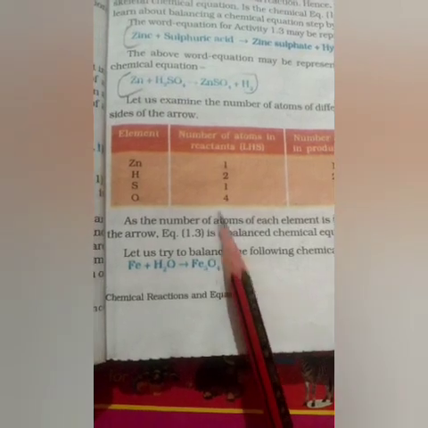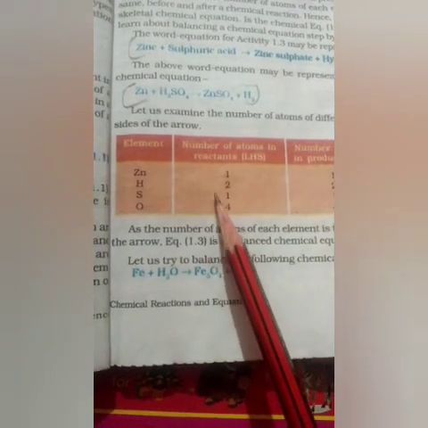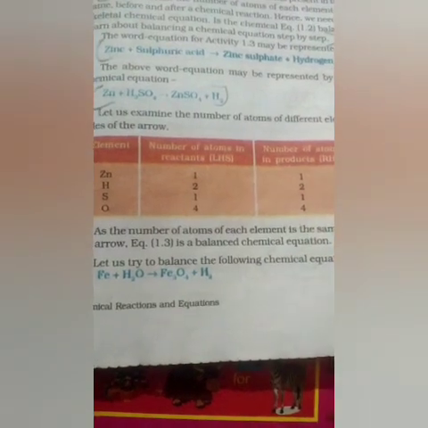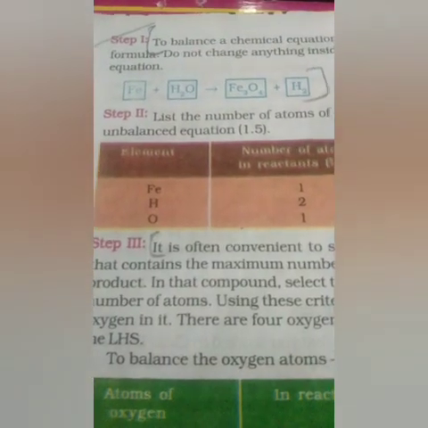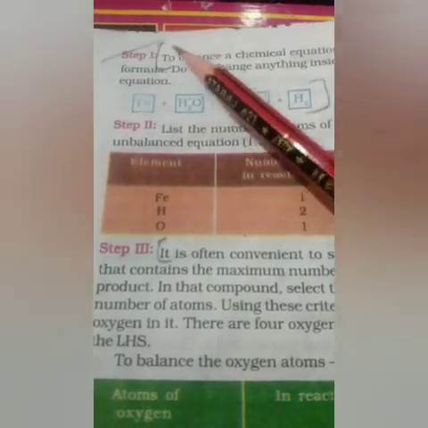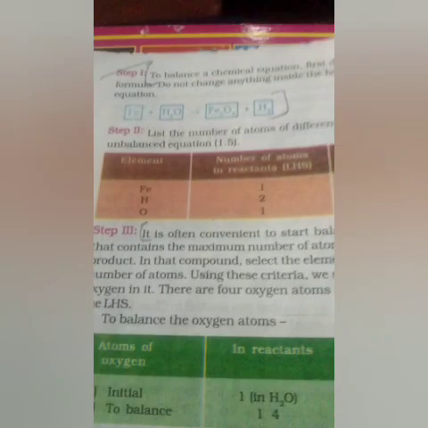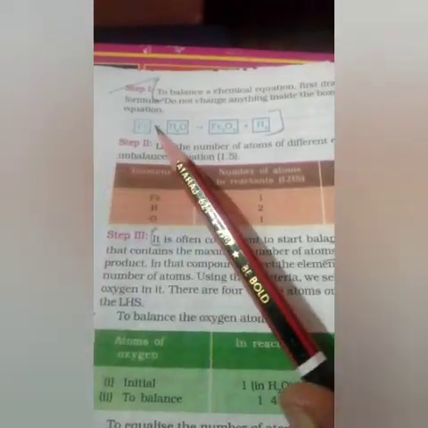Before we balance the chemical reaction, we need to write the elements, the number of atoms in reactants and the number of atoms in the products side. To balance a chemical equation, first draw boxes around each formula. Do not change anything inside the boxes and outside the boxes.